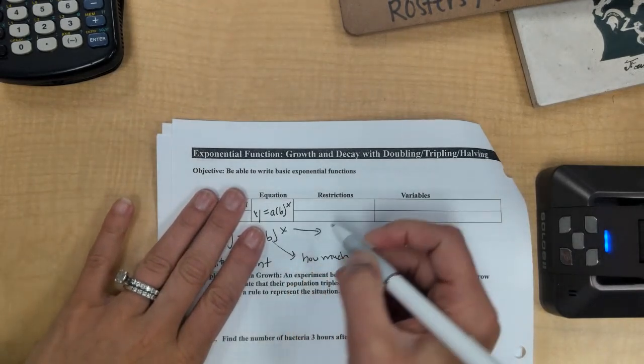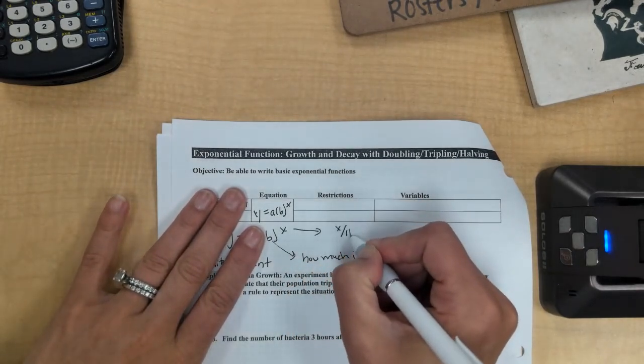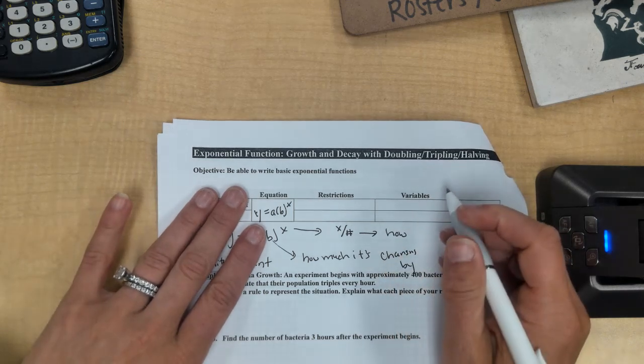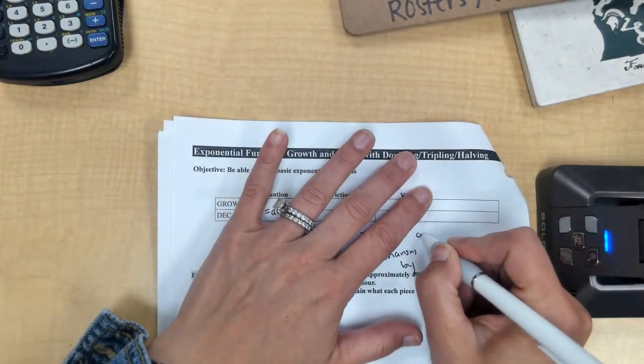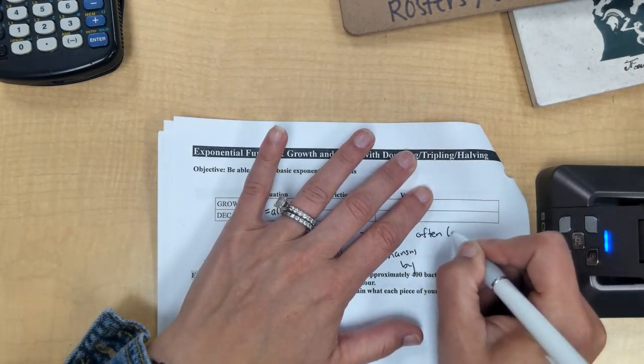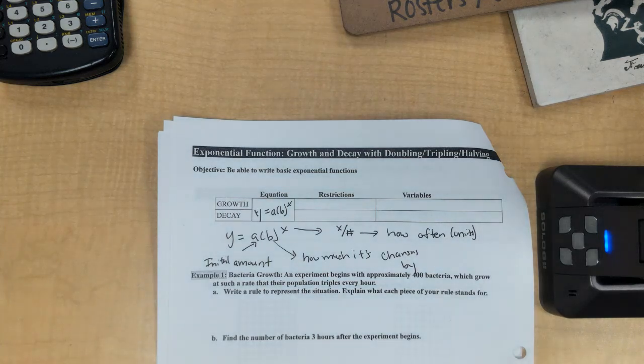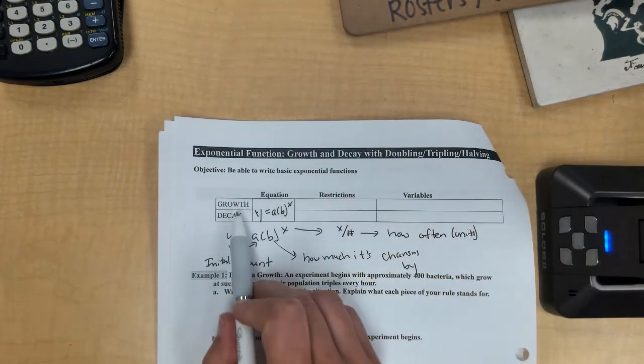Now, this x is going to be x divided by some number, and this is how often, like every 12 months, every 10 days, and they're going to be different units. So the units are going to change depending on your story problem, but it's how often something is happening.